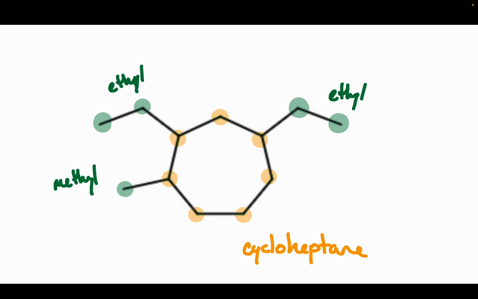All right, so now the numbering of our parent chain. The thing about rings that's a pain in the butt is that you can start anywhere and you can go clockwise or counterclockwise. Your goal is, again, to put the lowest possible number in the name. All right, so I don't want to start here, 1, 2, 3, 4, 5, 6, 7, and have a 7 in the name.